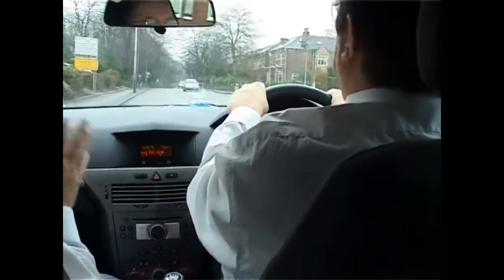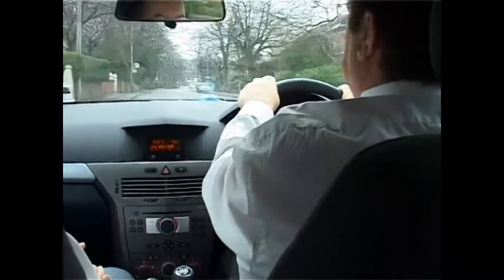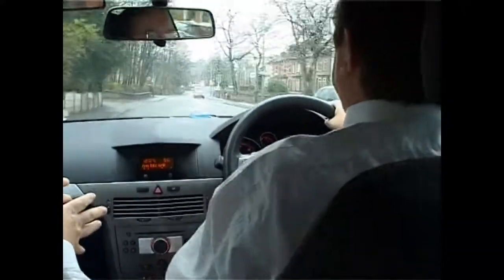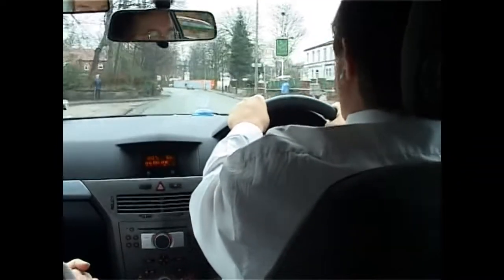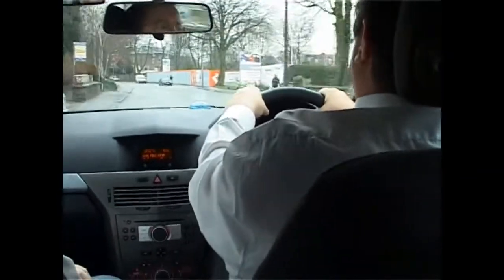That way, if the lights do change, we can stop if necessary. Oh, I see. I just wanted to get out of the way, you see. I know you did, but we've got to think of the safety of the pedestrians. It's our responsibility to make sure they stay safe. Right, okay. So, any hazards down this stretch of road that you can see?